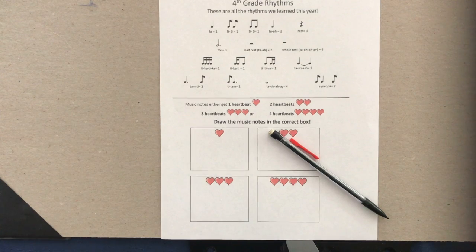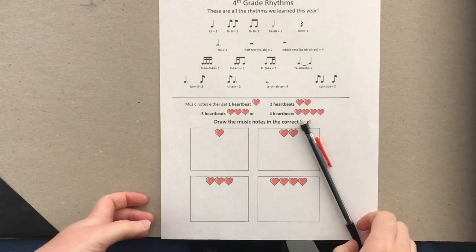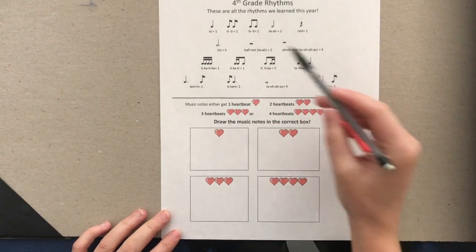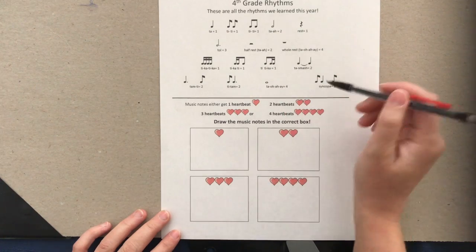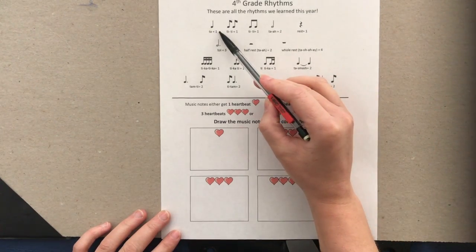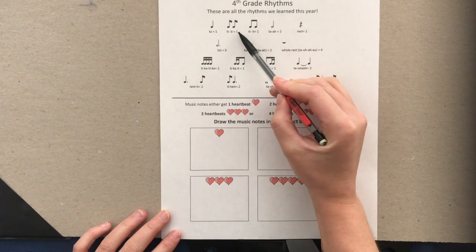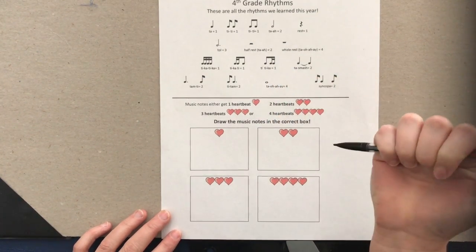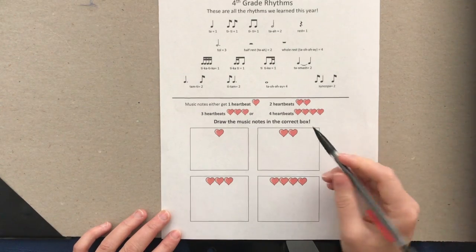Okay, fourth grade, here's what your first assignment looks like. We'll do the flashcards in just a second. We have all of the rhythms that we have learned about this year, and then I have their value, or how many heartbeats they get, written after the equal sign. So it's not too tough.